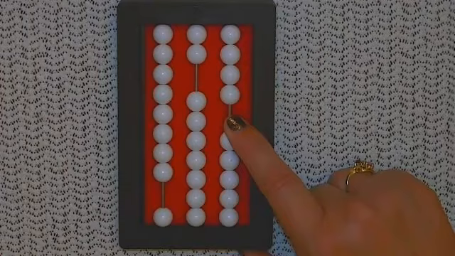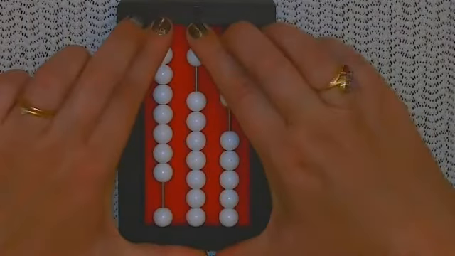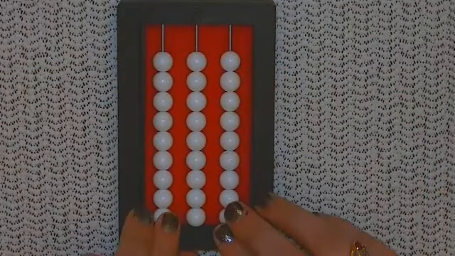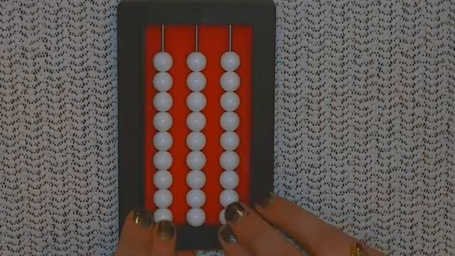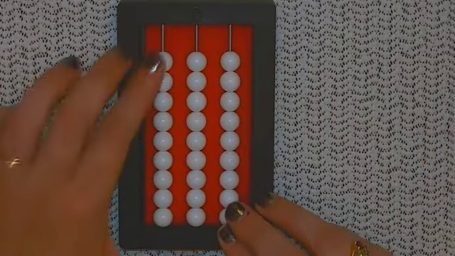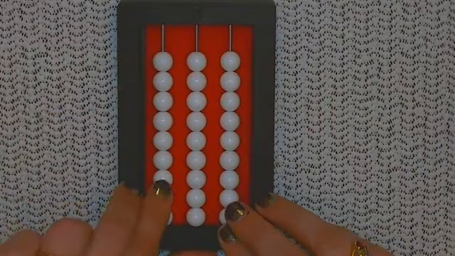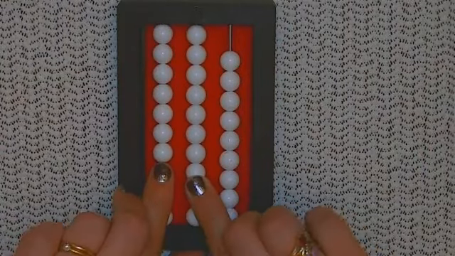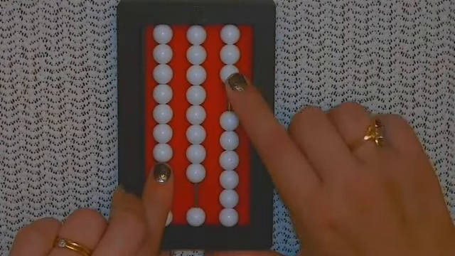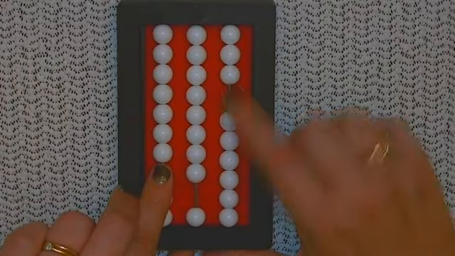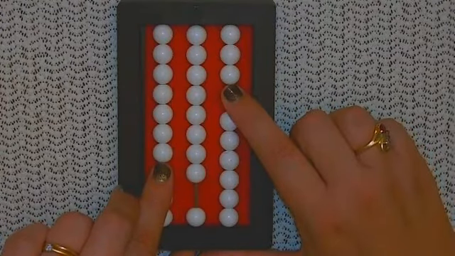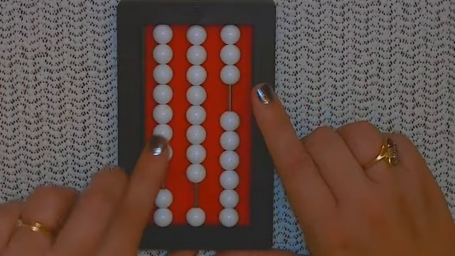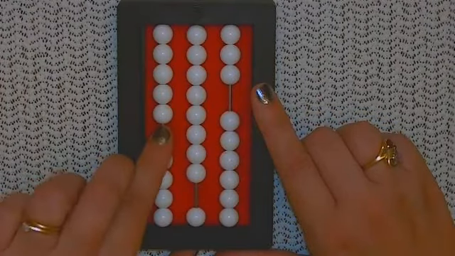All right, let's do some subtraction problems where we have to compensate using that indirect method. 783 minus 291. So 7 hundreds, 8 tens, and 3 ones. Now I'm going to subtract 291. Well, I can subtract the 200s easy enough.